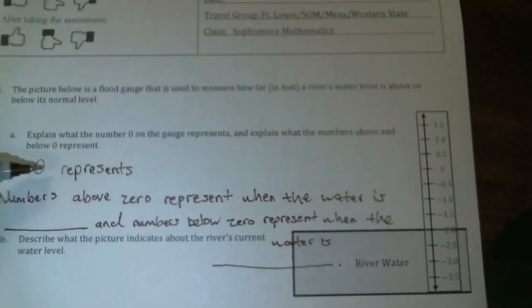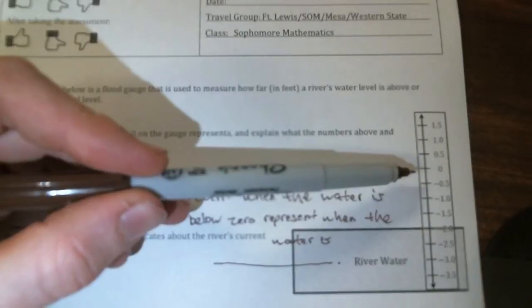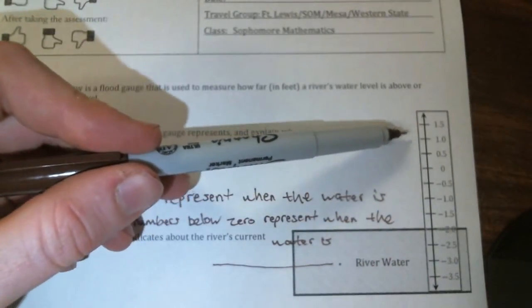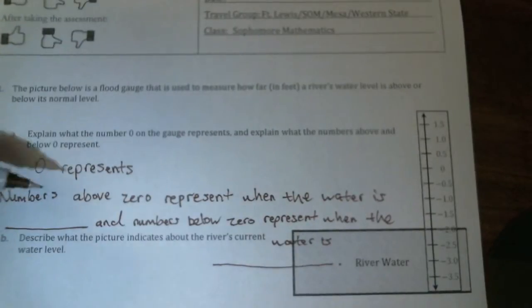Well, that would mean that 0 must represent the normal level of the water. Because obviously if it's above, it's going to go up above 0. If it's below, it's going to go down here. A lot of you thought, well, that means I'm just talking about sea level. But here it says nothing about elevation. This is a totally new concept.